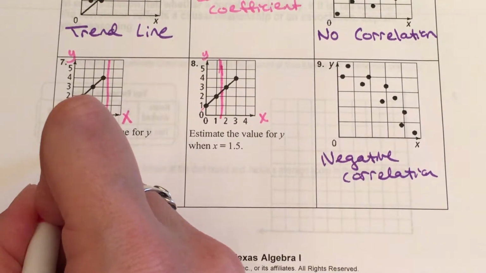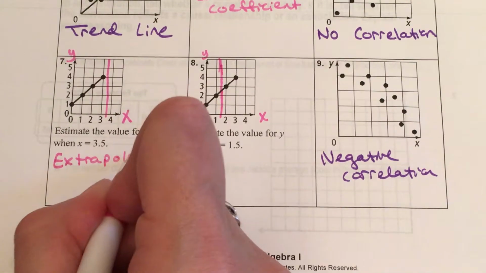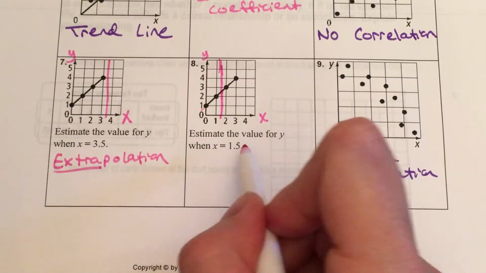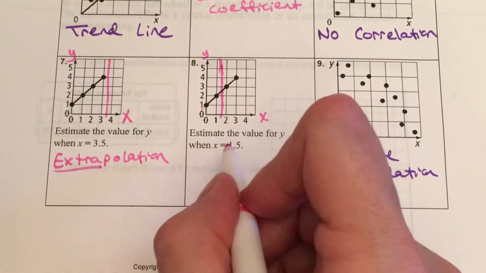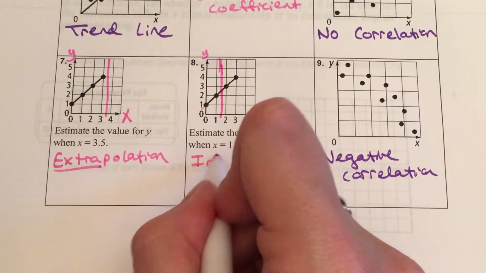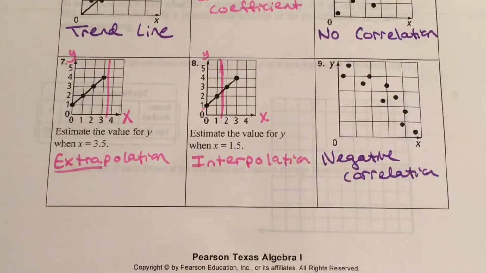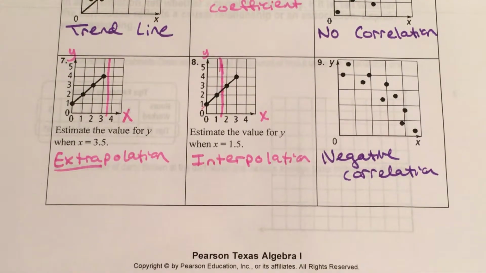This is extrapolation. This 1.5 happened in the middle of the points. This is interpolation. Okay, so now you have some great vocabulary. So let's go on to the next video and get some more skills.